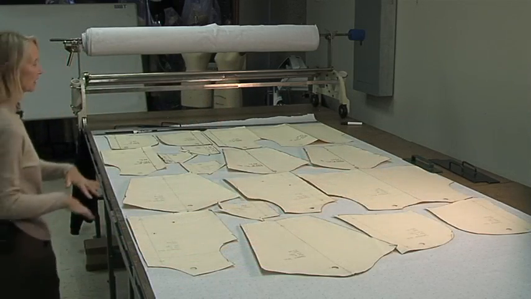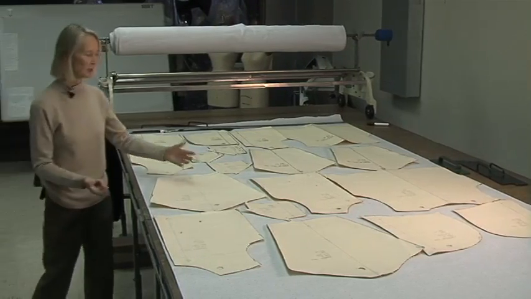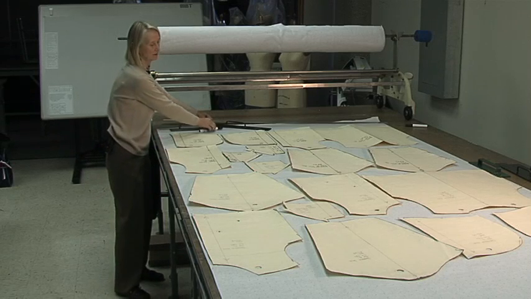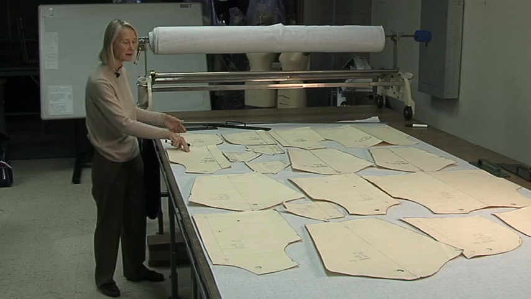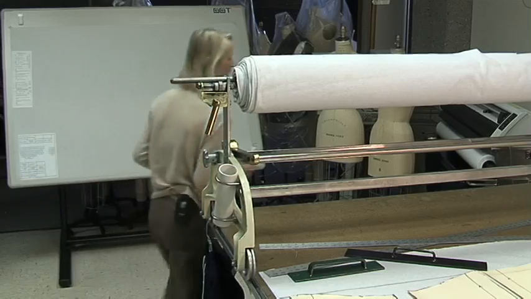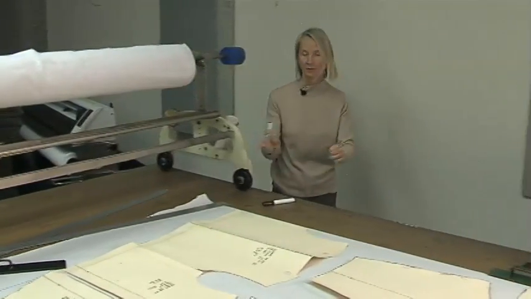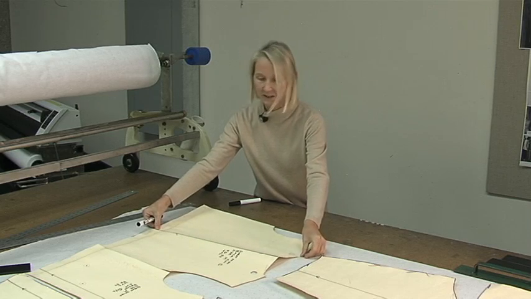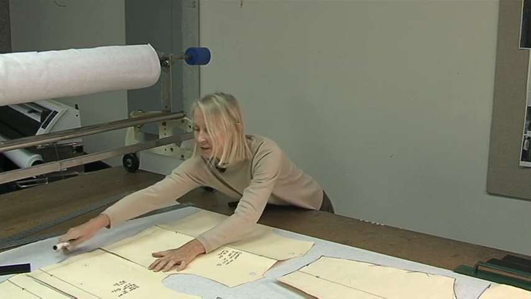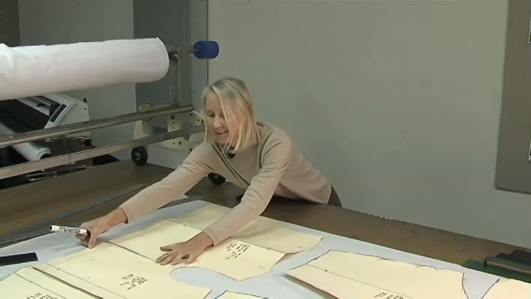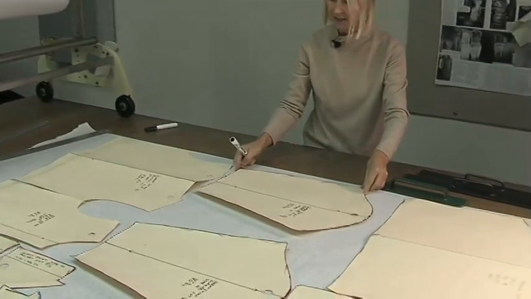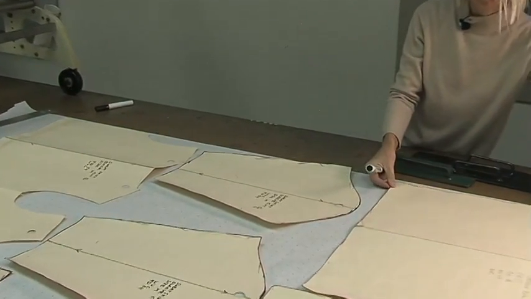Okay, and then when the approximate position has been found, start marking from the beginning. Each pattern piece, draw the outline on the marker paper. Make sure all the grain lines are parallel to the selvage, and pattern pieces are not overlapped, but they can be edge-to-edge butting. Try to make as tight a marker as possible.